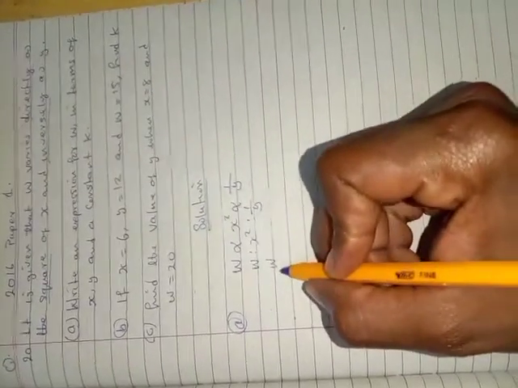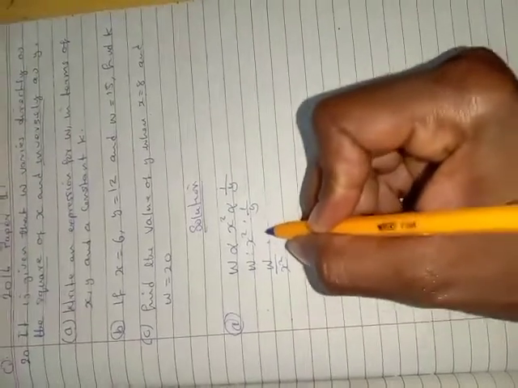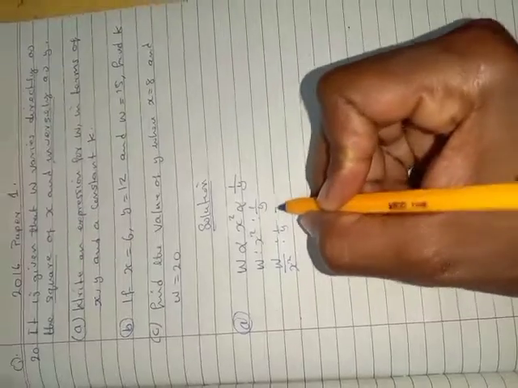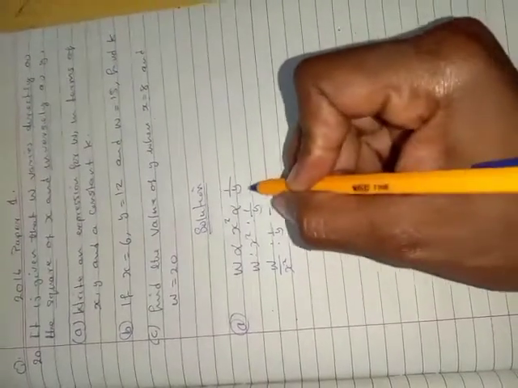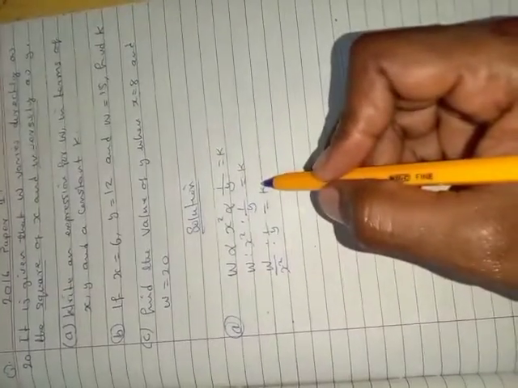You can write this in fraction form, which is X squared, but you leave this side as inverse Y. Everything here should be equal to K, because we are interested in finding K.